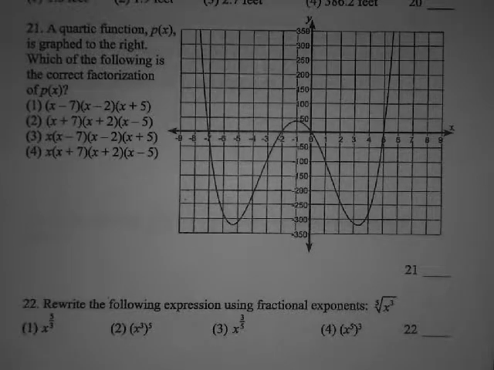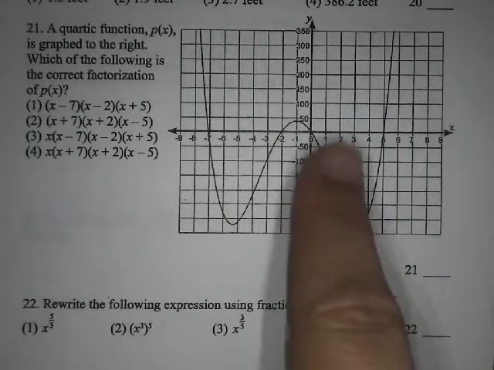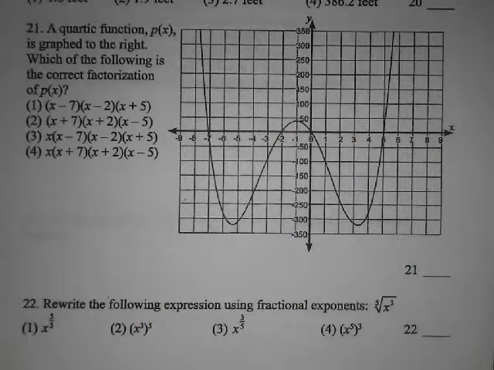Do we all agree that this is an even degree? Yes, because the end behavior is the same. The A value, should it be positive or negative since it's opening up? Positive A opens up. So all of these, though, have a positive A value of 1, so that's not very helpful.